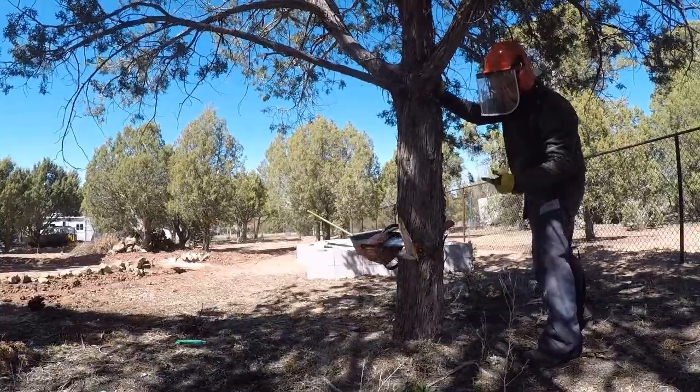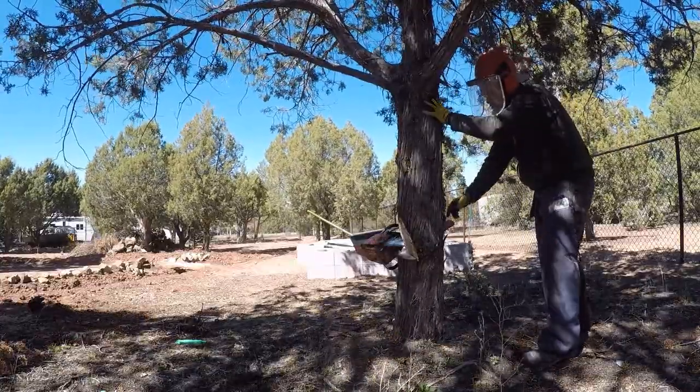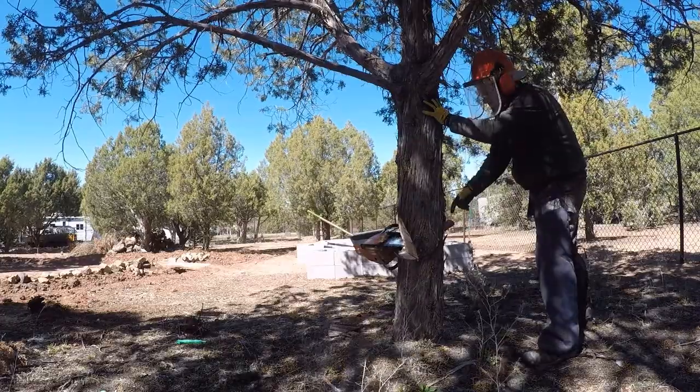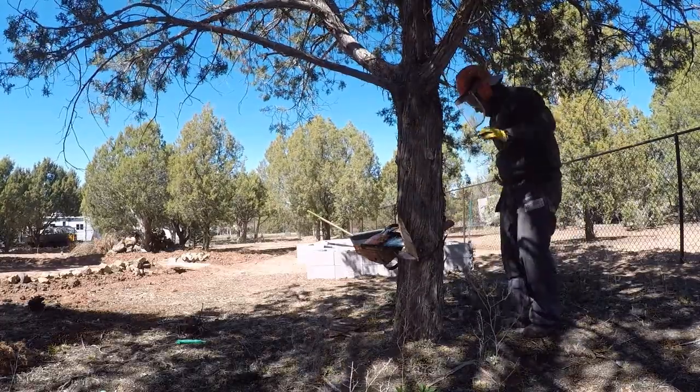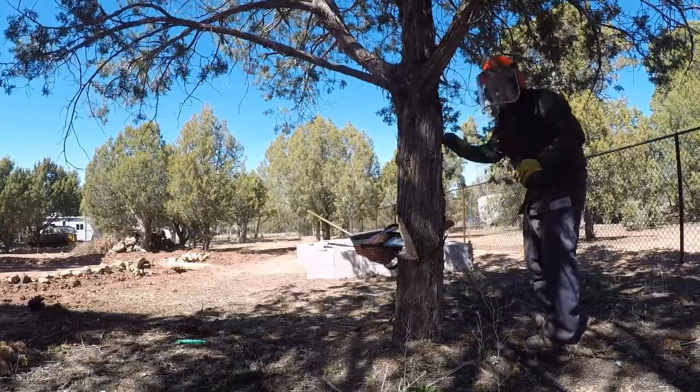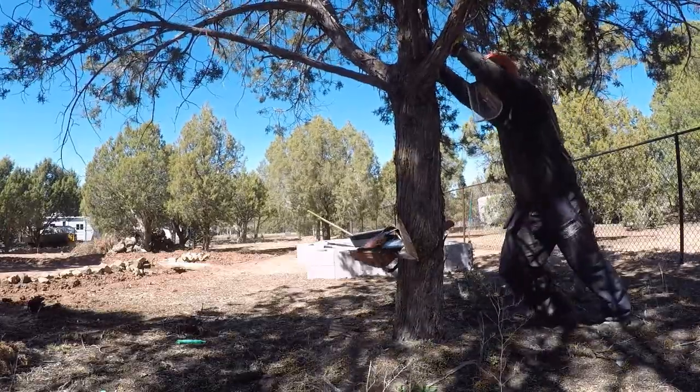So you can see there that the wind's blowing it back. So if the wind's blowing it back, you need to put a wedge in and wedge it in so that the tree will go this way.